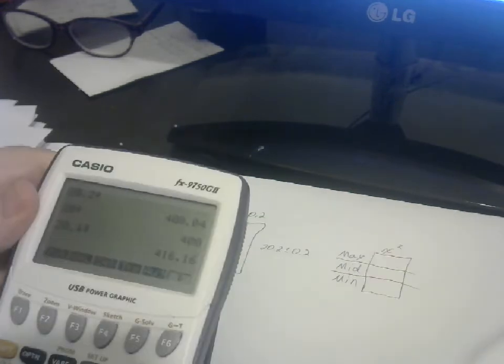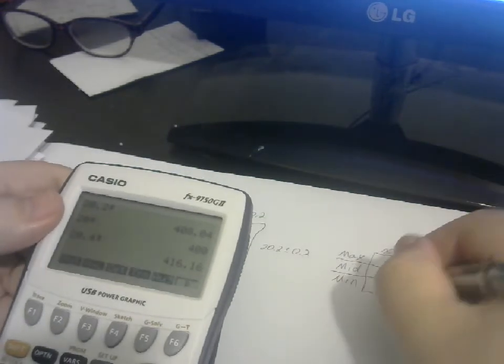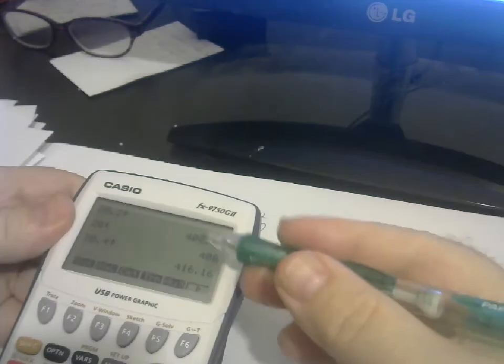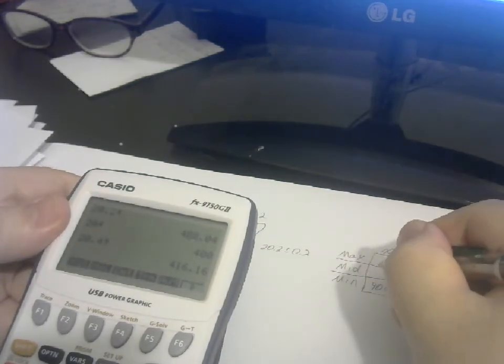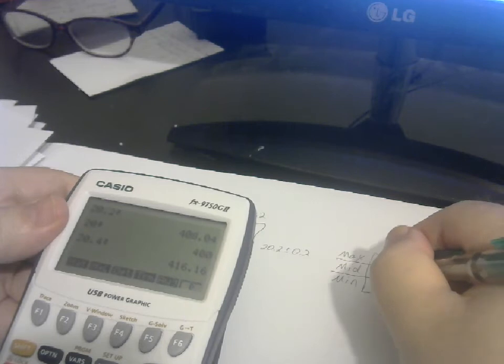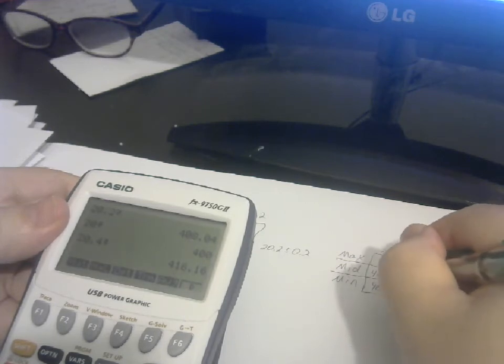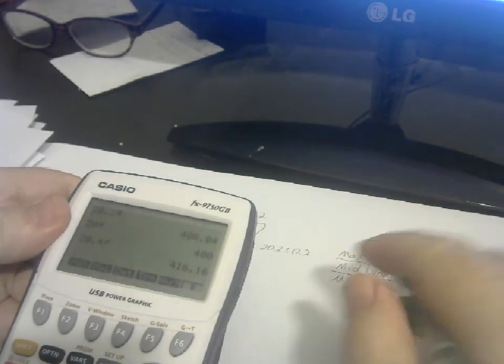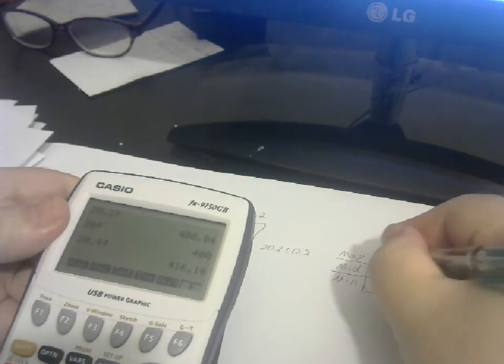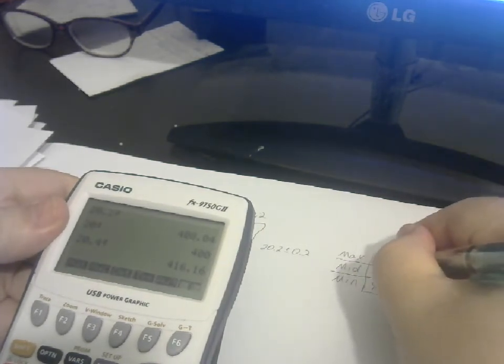Yeah. We get a minimum of 400 from 20 squared, a mid-range of 408.04 as the 20.2 squared, and a maximum of 416.16.